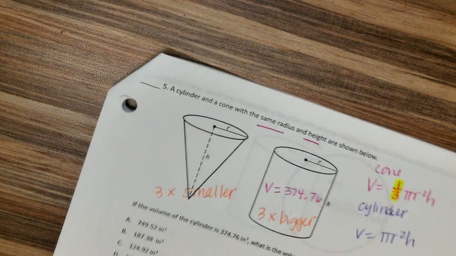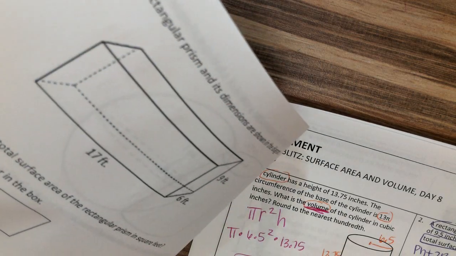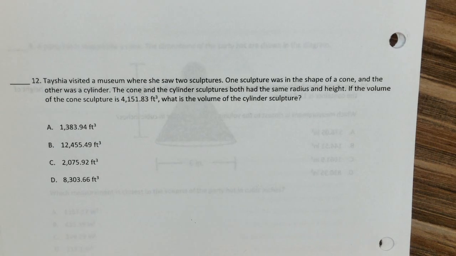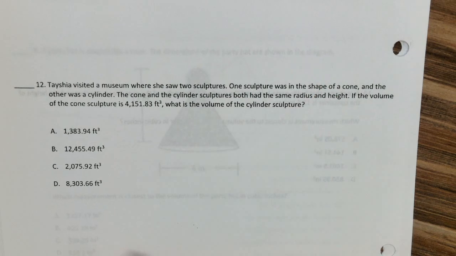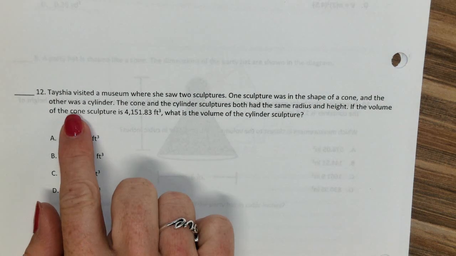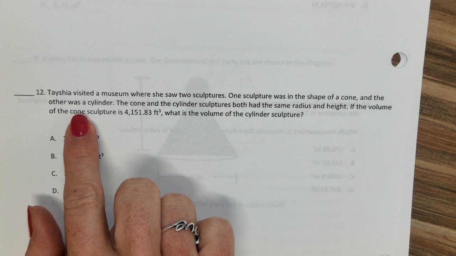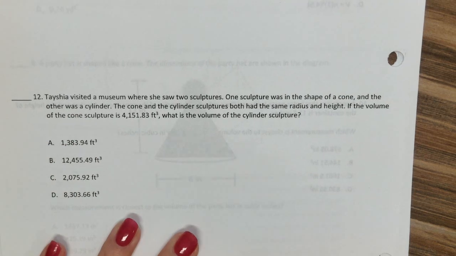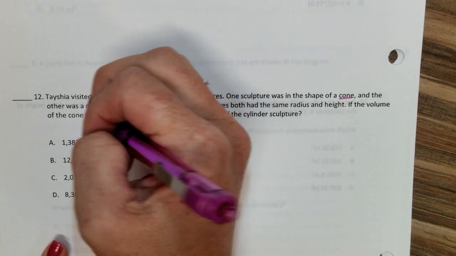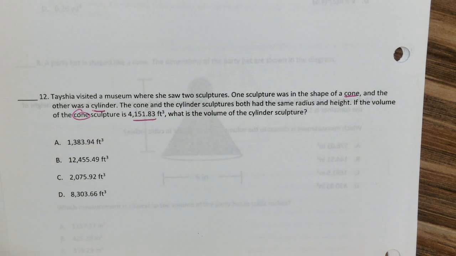That is it. Now, the last question, y'all look, number 12 does the same thing. So on number 12, eyes on the board, please. They give you a cone and a cylinder, and they give you the volume of the cone, so it's backwards.